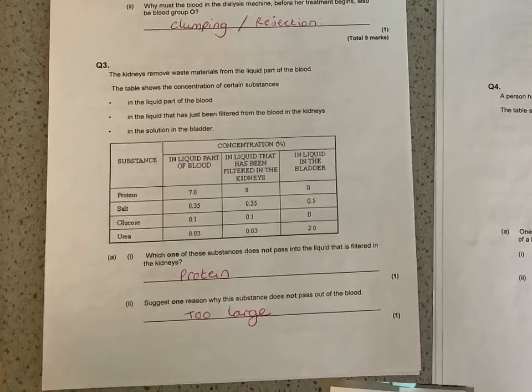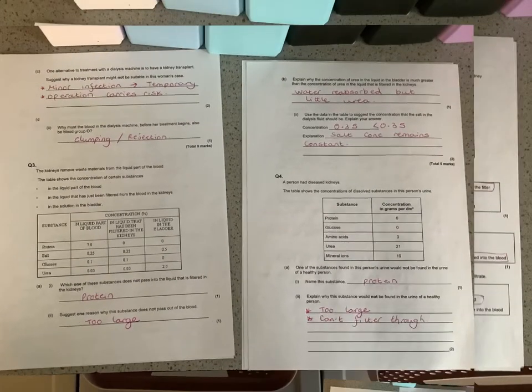Question number 3 then. Again, quite a large table of information talking about what was in your blood, what was in your kidneys, and what was in your bladder. Which one of these substances does not pass into the liquid that is filtered in the kidneys? Protein. You can see that from the table. You didn't need to do any reading or anything. Suggest one reason why it does not pass out the blood. Protein's too large, it wouldn't fit through the semi-permeable membrane.